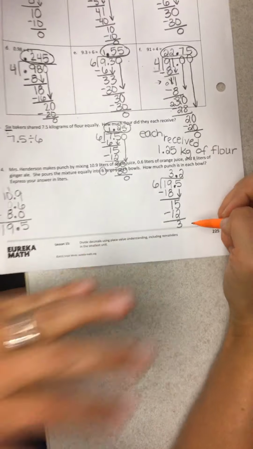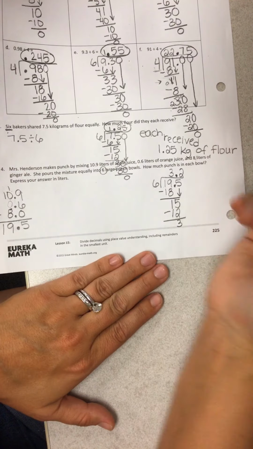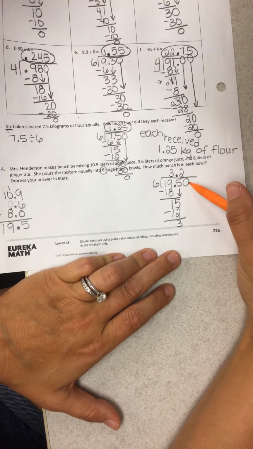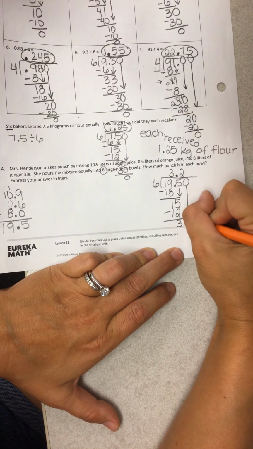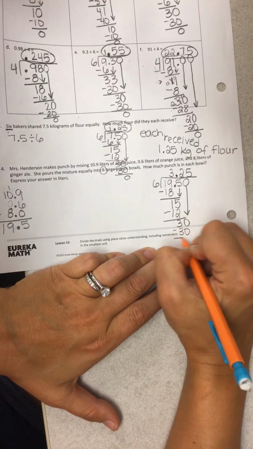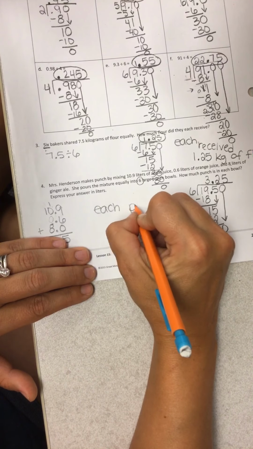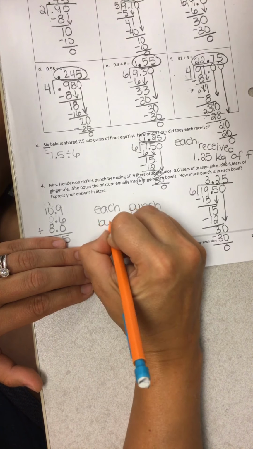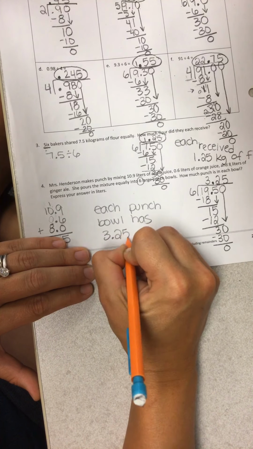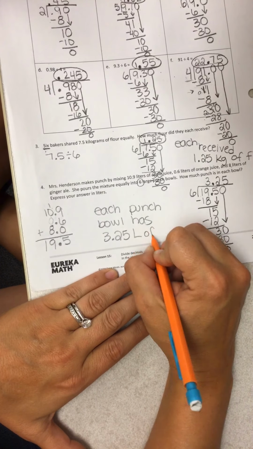Okay, we cannot have a remainder. Cannot do a 2/10 with a remainder of 3. You can't do that at all. So I'm going to add a 0 and extend my division problem. I'm going to bring my 0 down. 6 goes into 30 5 times. 5 times 6 is 30, so that's so nice. We're done with the problem. So each punch bowl has 3 2/25 liters of juice.